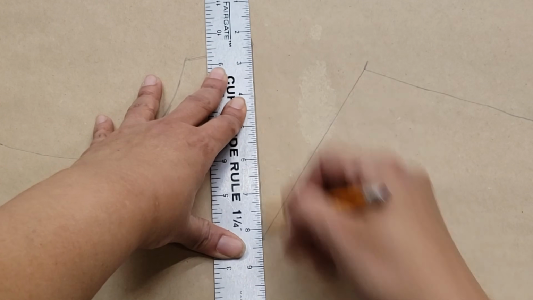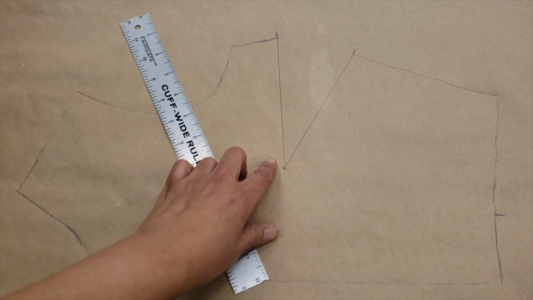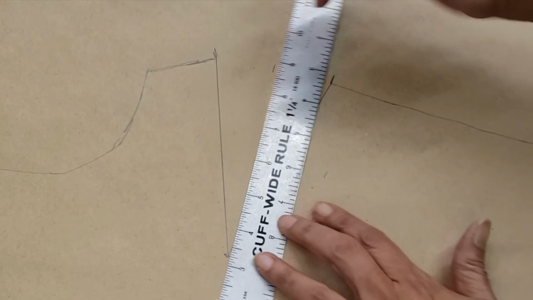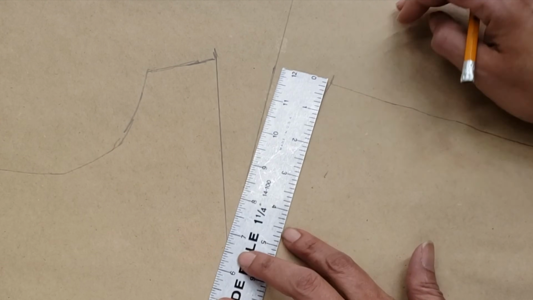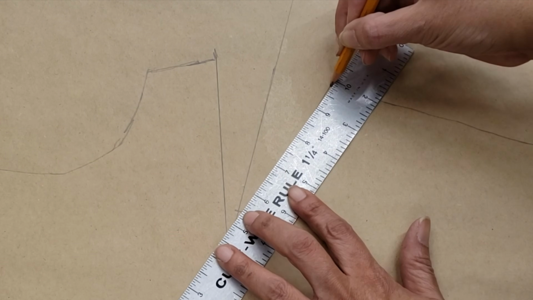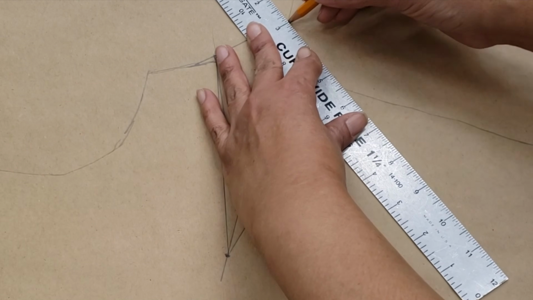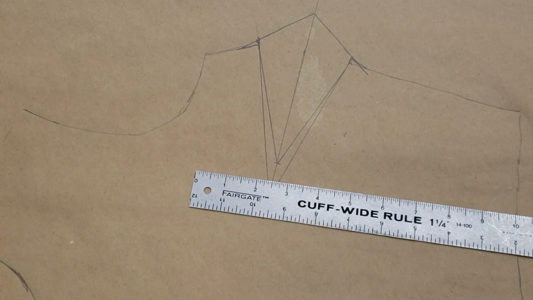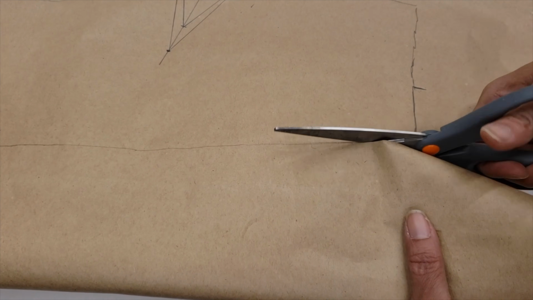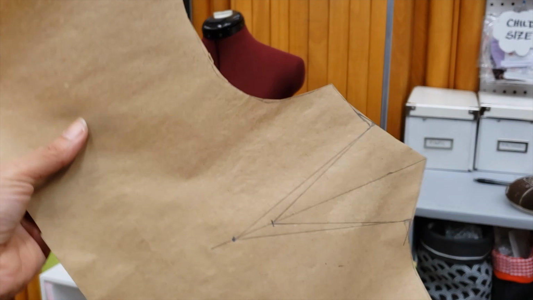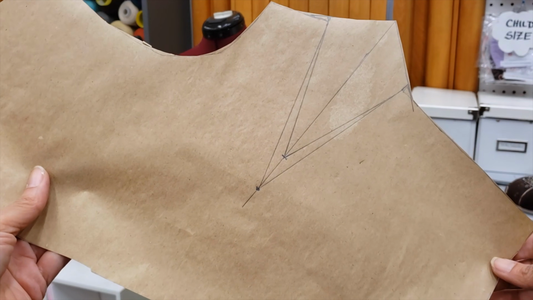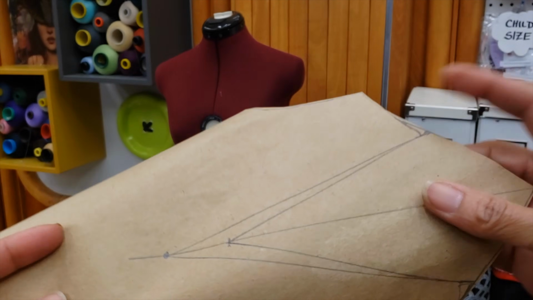Now I'm drawing my darts, and that's it. Because when you do the darts on the side, the apex shouldn't be so close to the breast point. I will move it like 1.5 inches, and I will mark a new dart. So let's try this one on the form so you can see that when you pivot your darts, the fitting is more or less the same.